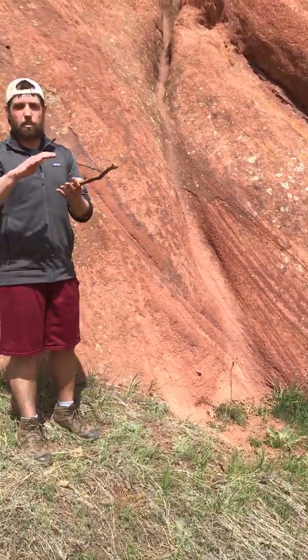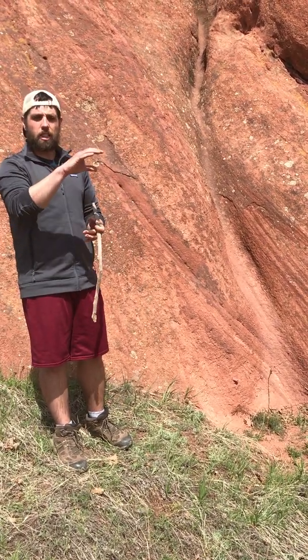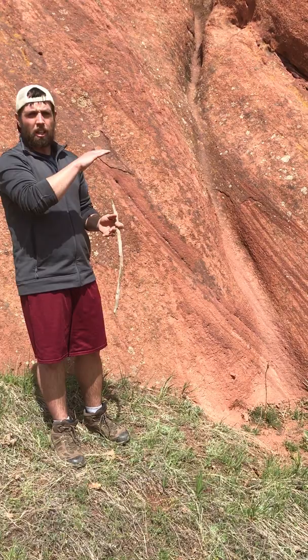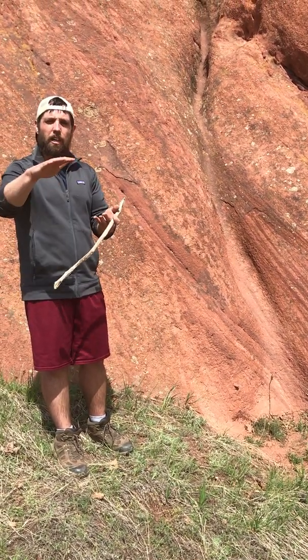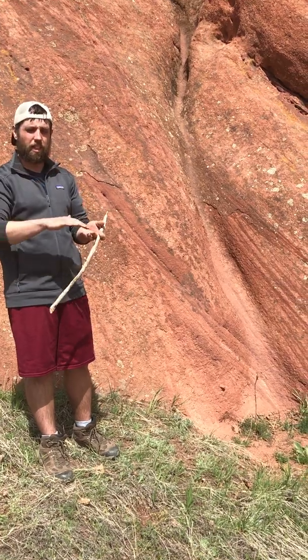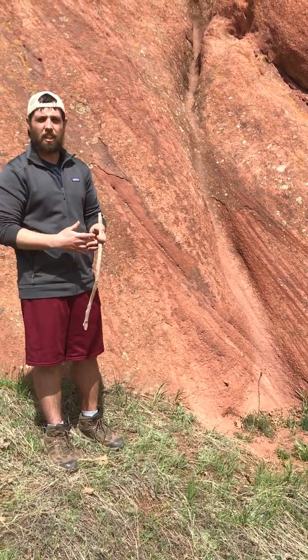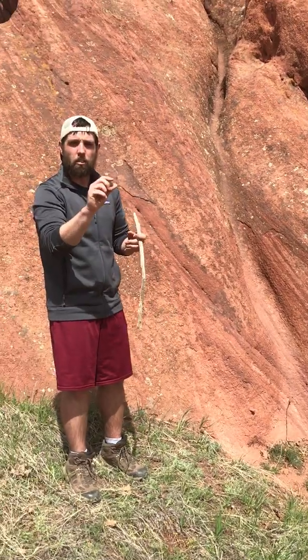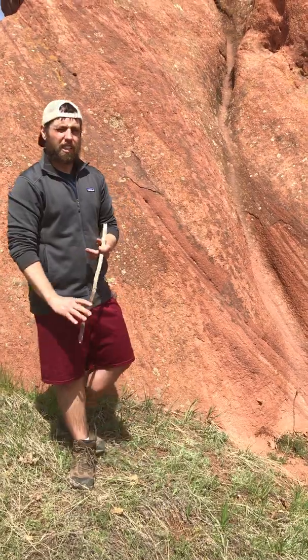Those are because, remember our principle of original horizontality and superposition? Our rocks are deposited on a flat surface, and then over time new layers are deposited on top on a flat surface, and then again and again. So if over time the environment's changing, you might see slightly coarser layers or slightly thinner layers, and that comes out in the bedding in the rocks.